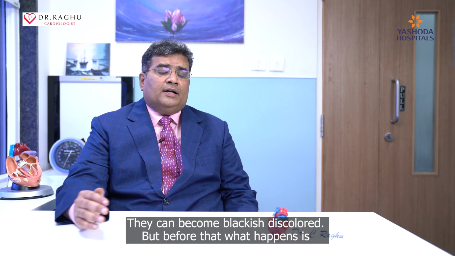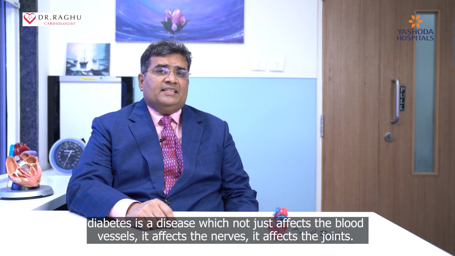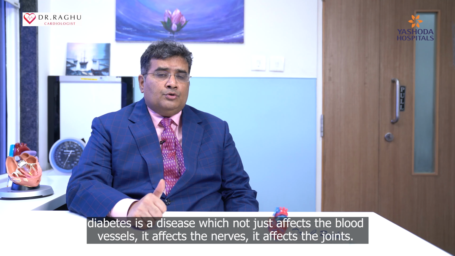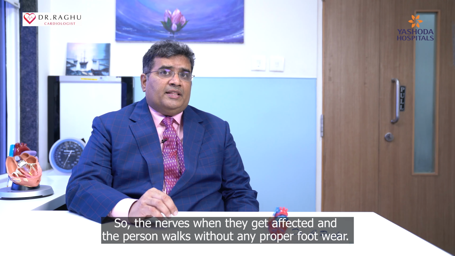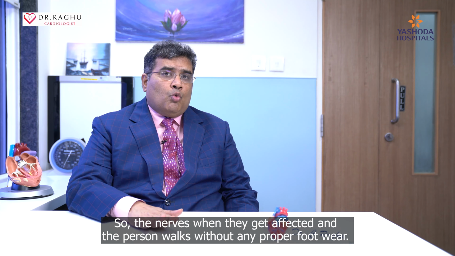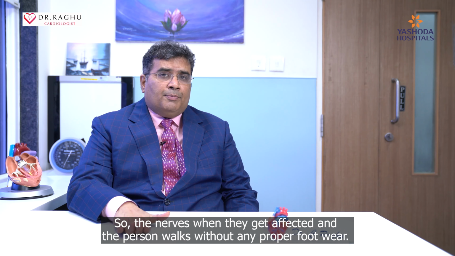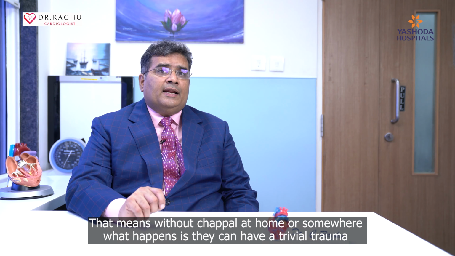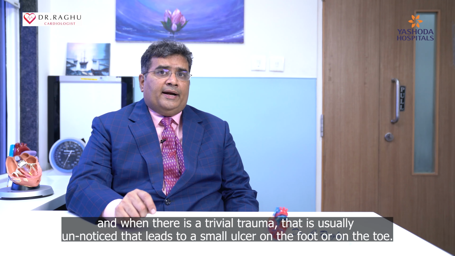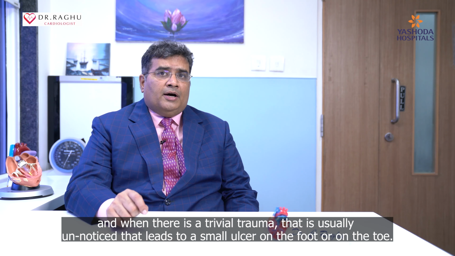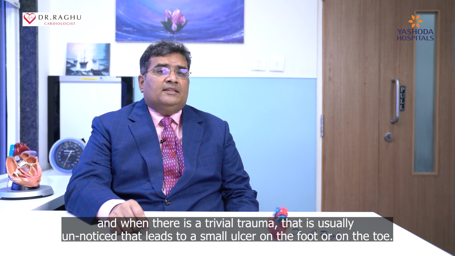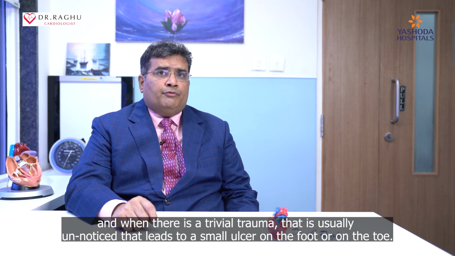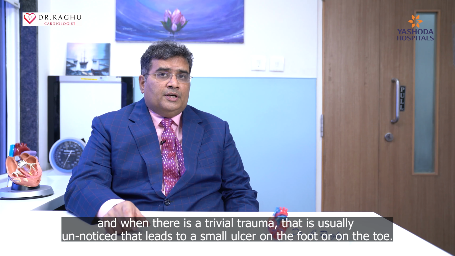But before that, what happens is, diabetes is a disease which not just affects the blood vessels, it affects the nerves, it affects the joints. So when the nerves get affected and the person walks without any proper footwear, that means without chappal at home or somewhere, they can have a trivial trauma, and when there is a trivial trauma that is usually unnoticed, that leads to a small ulcer on the foot or on the toe.